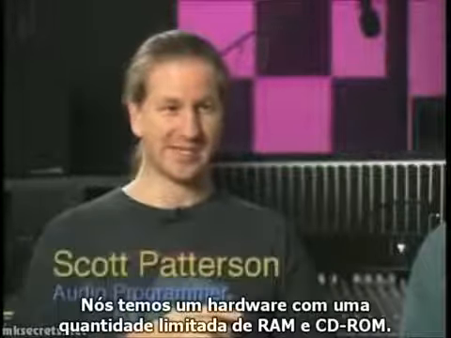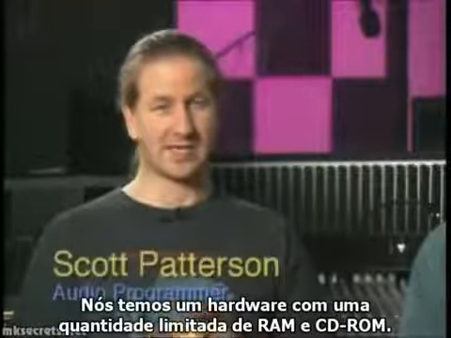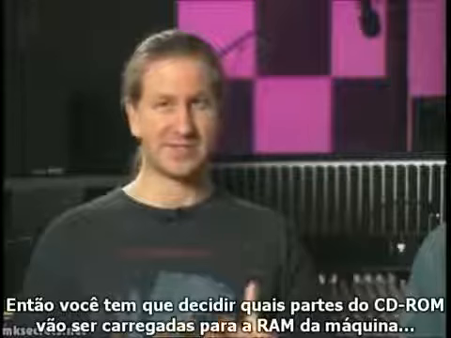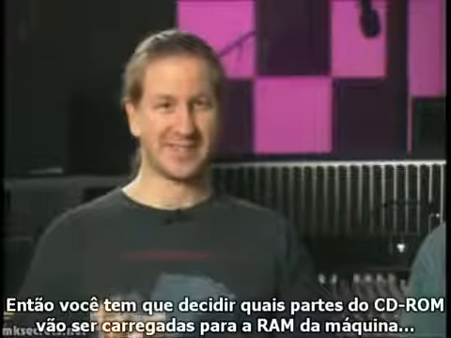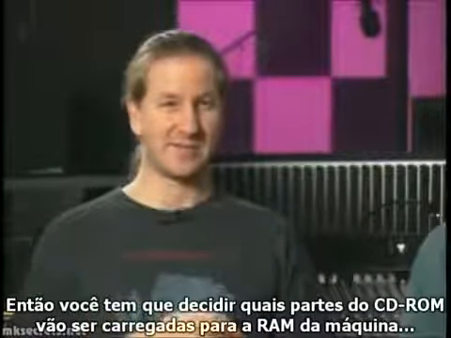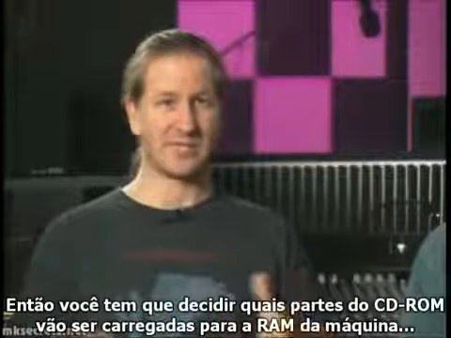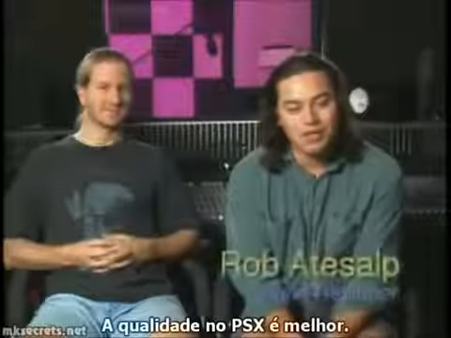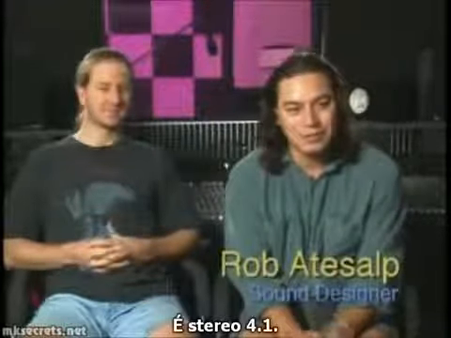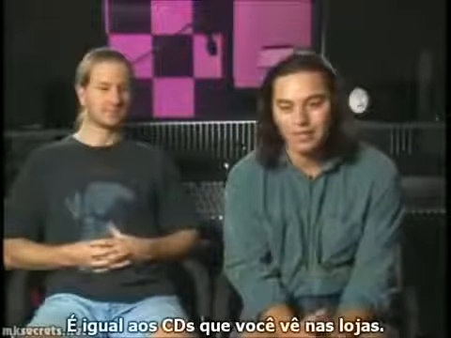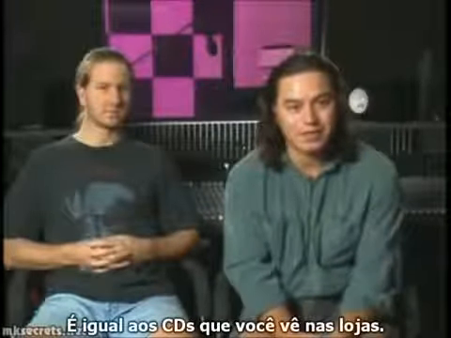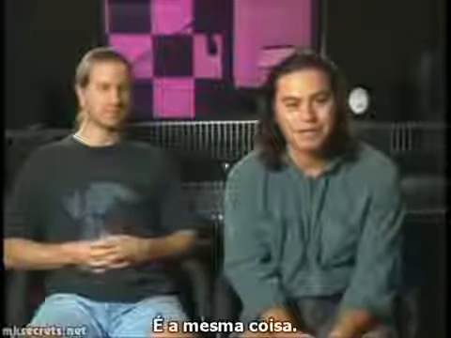We have one piece of hardware that has a particular size of RAM and a CD-ROM, which is in the machine. And so what you have to do is you have to decide what chunks of sound data have to come off of the CD-ROM into the RAM of the machine, and at one point in the game. The quality on the PSX is better. It's stereo 44.1 sound, just like you'll buy in any music store, CD shop. Right. It's the same stuff.